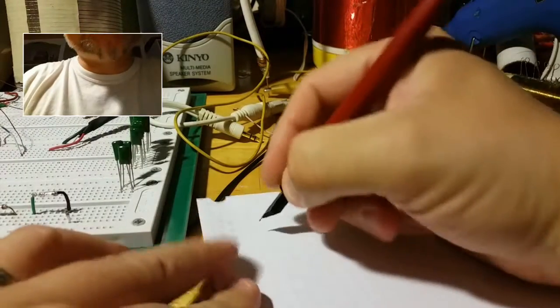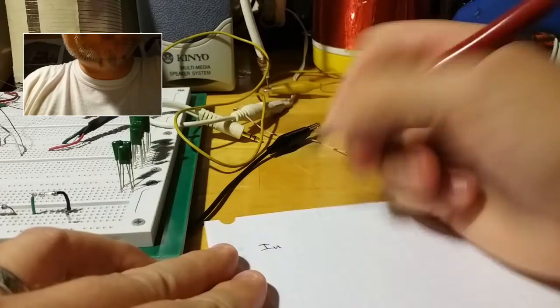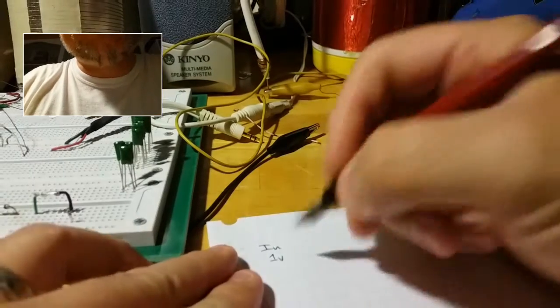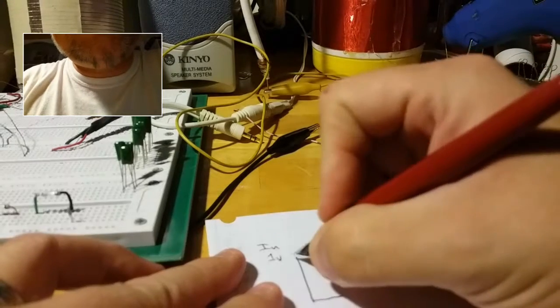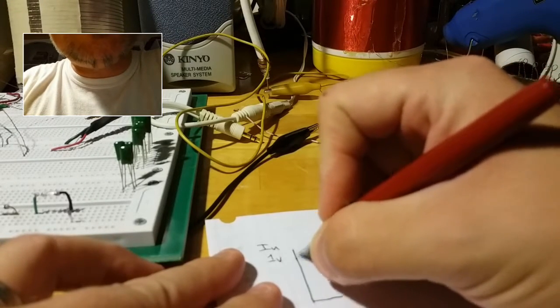Now here's the problem with a diode. With a diode, your input voltage, let's say 1 volt, let's say that 1 volt is right here.